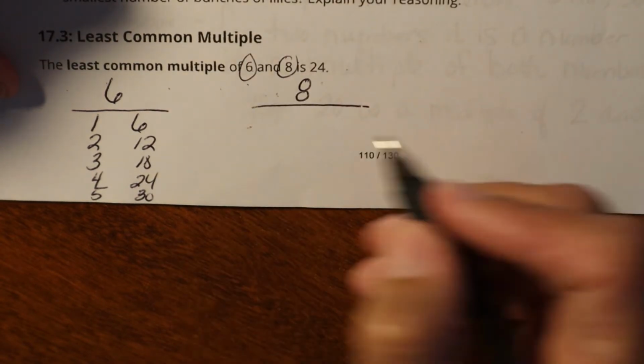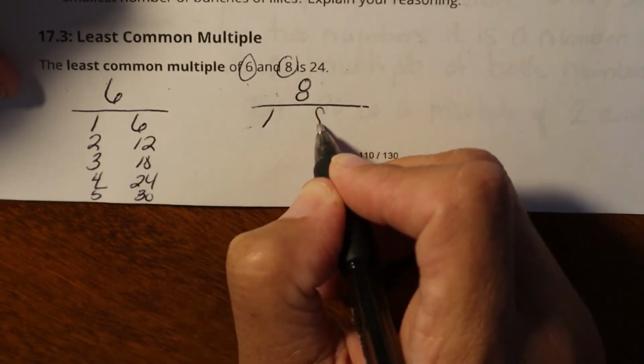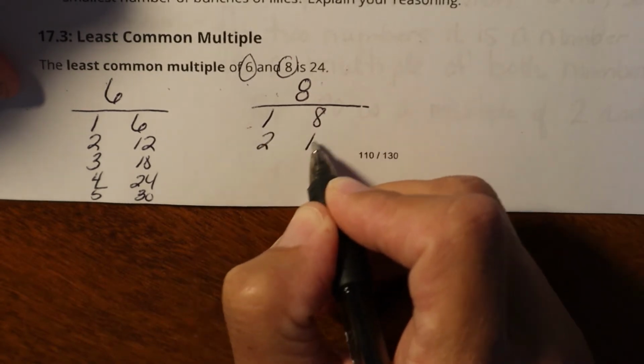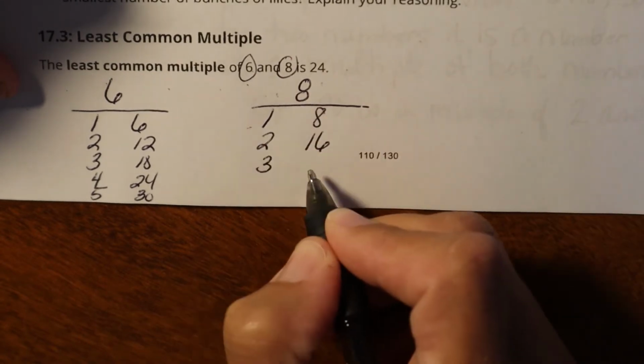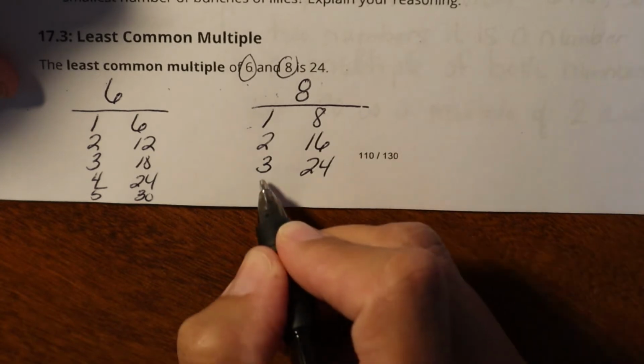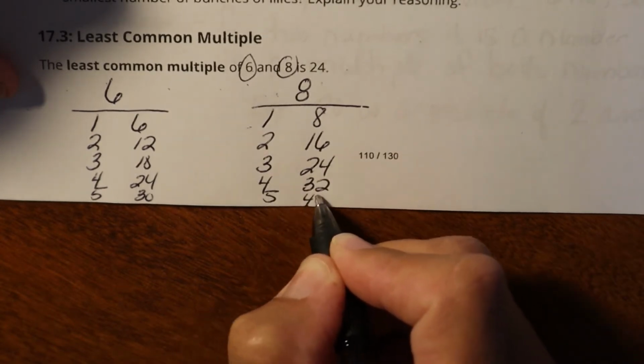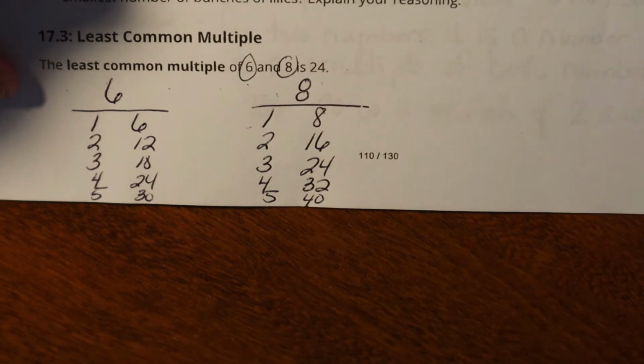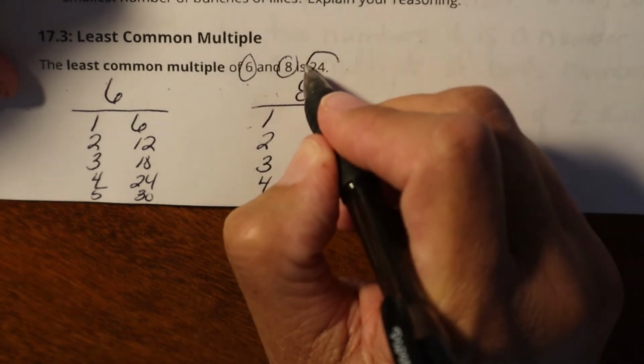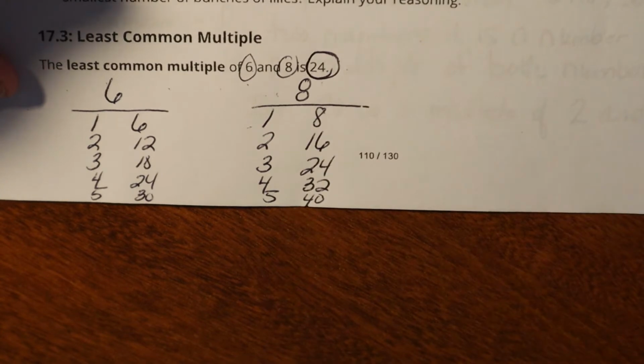Again, we're making a multiple list. So 1 times 8 is 8. 2 times 8 is 16. 3 times 8 is 24. 4 times 8 is 32. And 5 times 8 is 40. I can stop there because I'm looking for the least common multiple, which is 24.